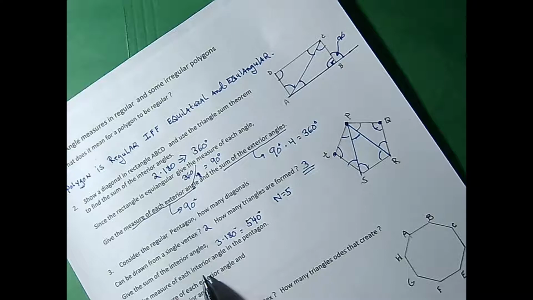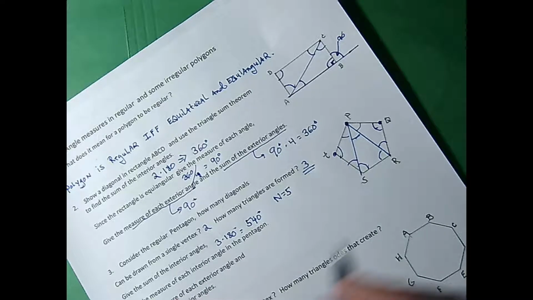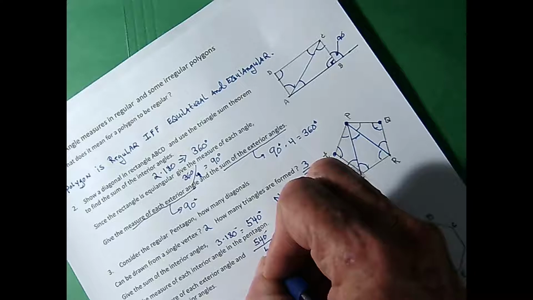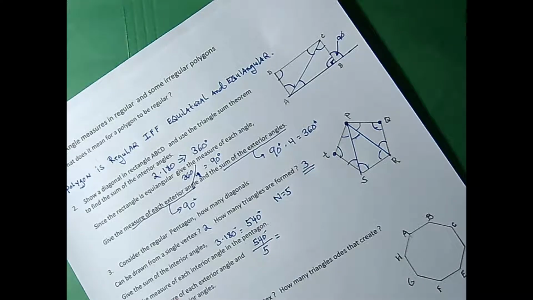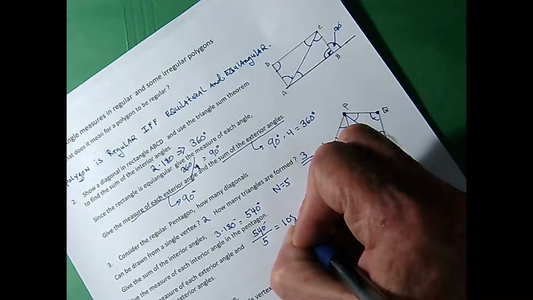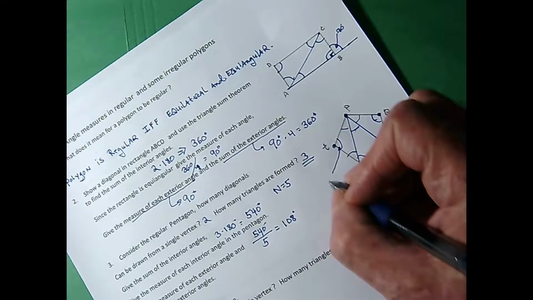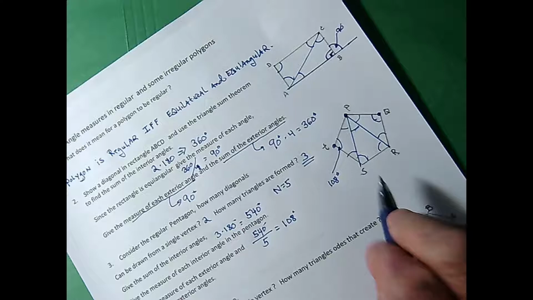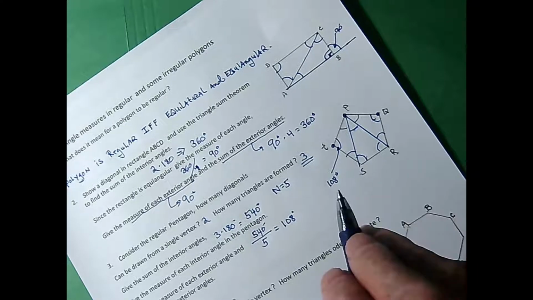Give the measures of each interior angle in that pentagon. If they're all the same as each other and they add up to 540, I think I can handle that. I just figure out how big each one would be, so I'll divide 540 by 5. That would force each interior angle to be 108 degrees. So this angle right there would be 108 degrees. All of these angles would be 108 degrees. This one as well.